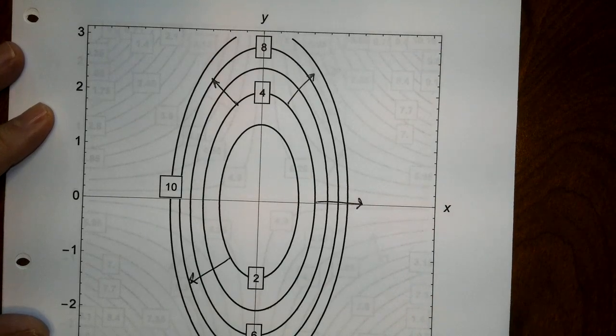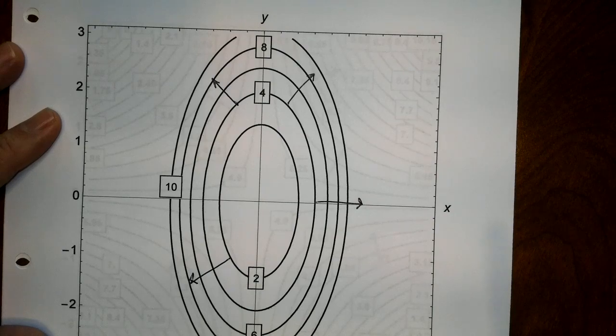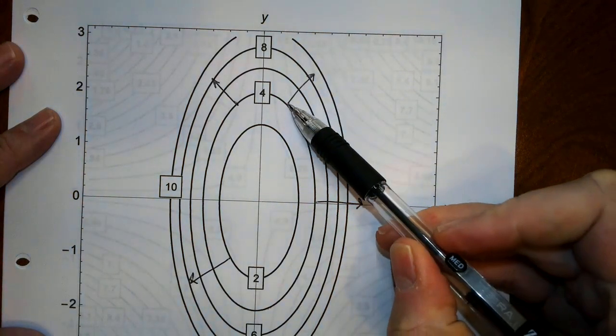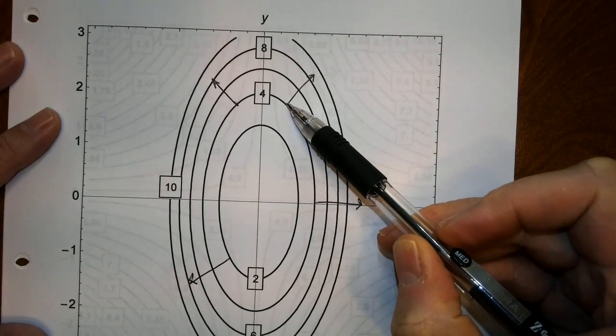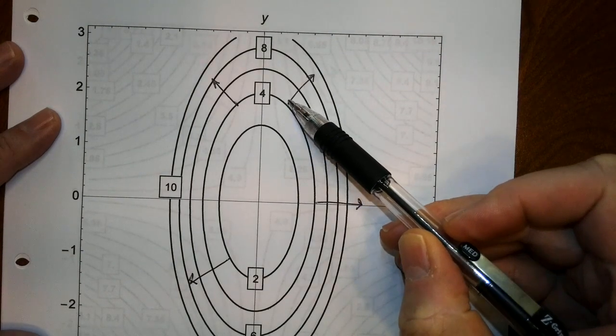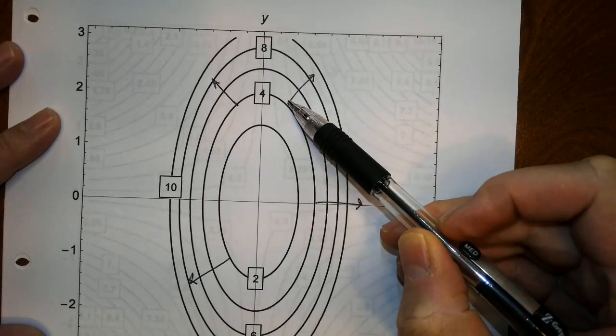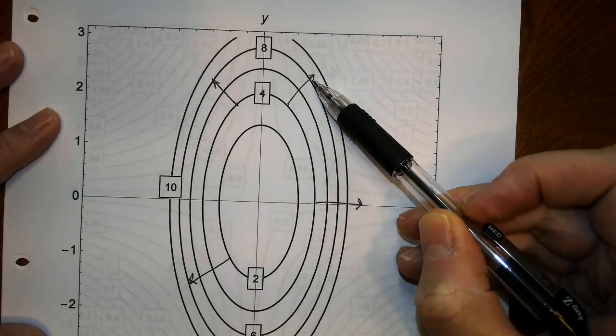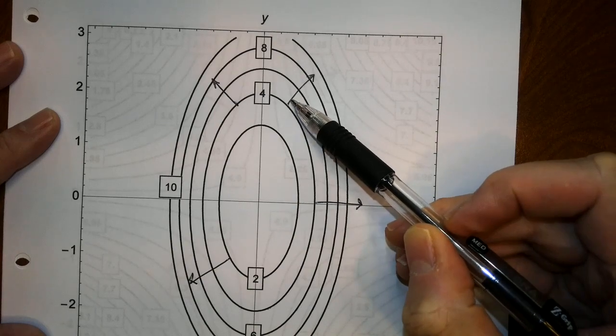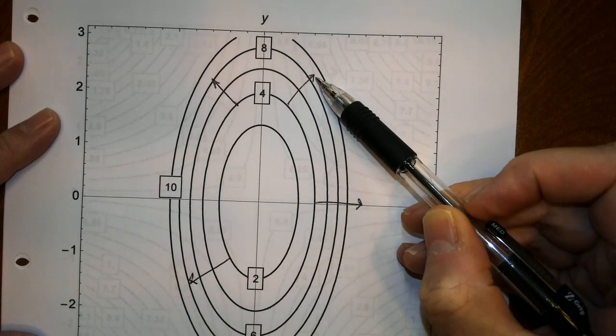vector, at every point on the contour diagram will be perpendicular to the contour and point in the direction of increasing z. So for example, right here, I can see that at this point on the contour z equals 4, the z values increase if I move in that direction. So I draw my gradient vector at this point, so it's perpendicular and drawn in the direction of increasing z.